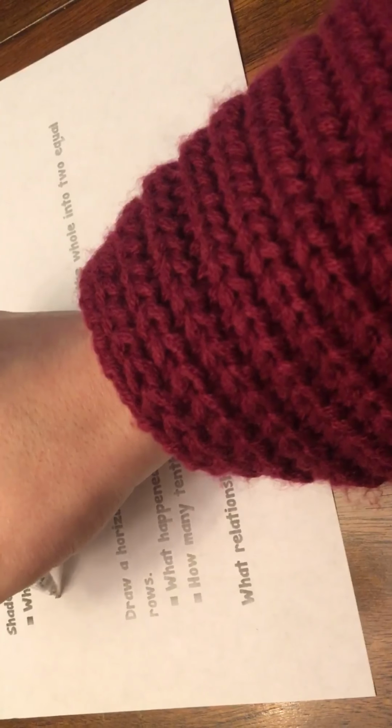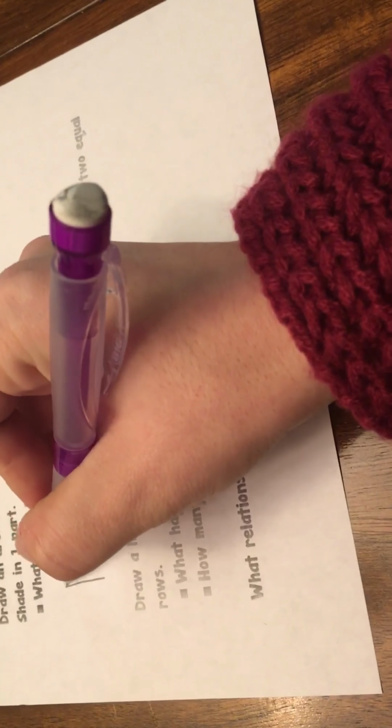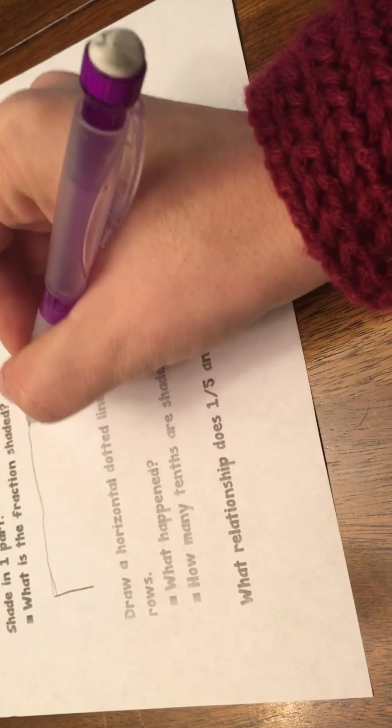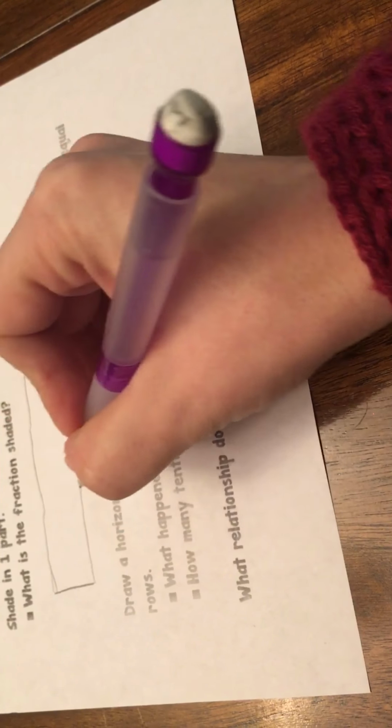So our first problem is draw an area model that is partitioned into 5 equal parts. So I'm going to draw my area model and partition it into 5 equal parts, which means I need 4 lines.